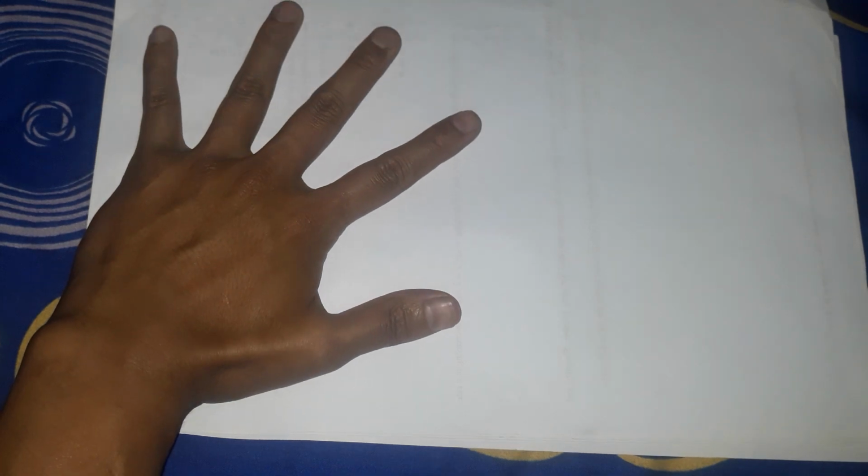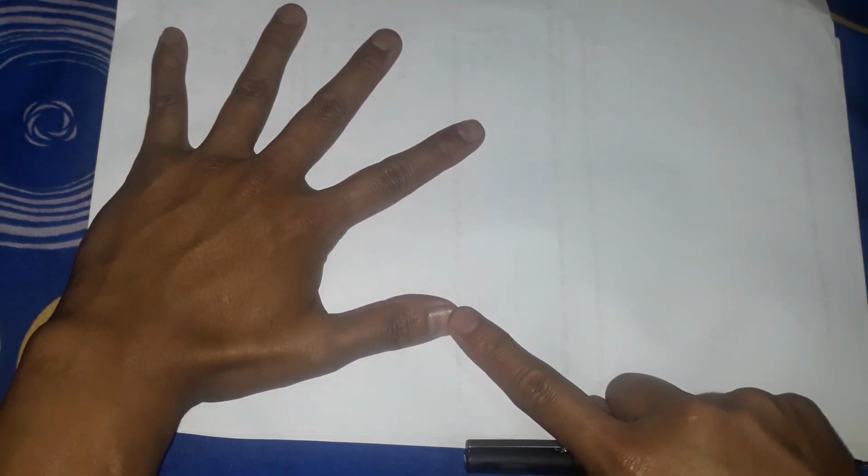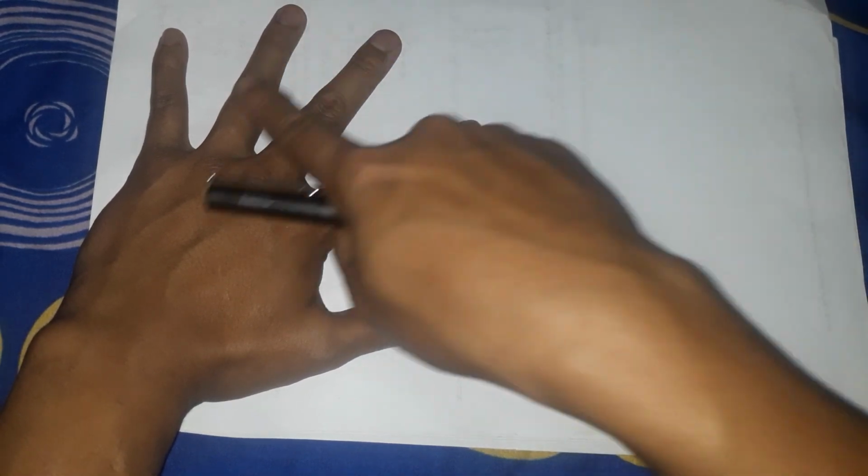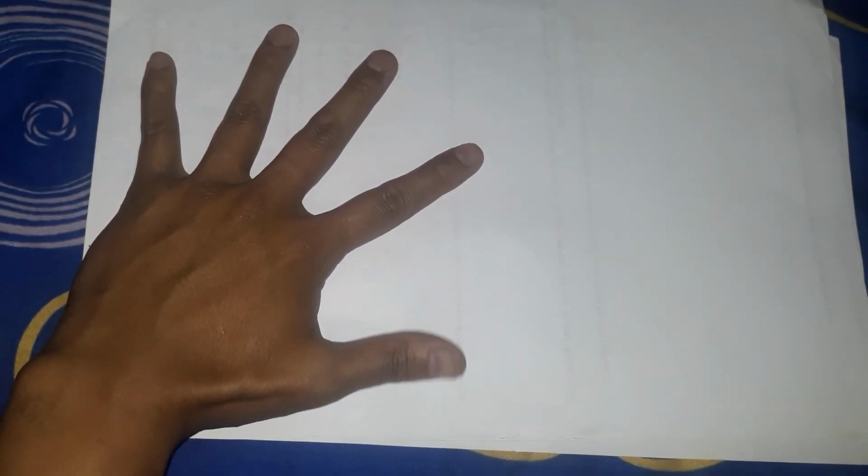Okay, so hello everyone, and for today's video, I'll be teaching you how to evaluate the values of some trigonometric functions by using our fingers. Again, this is our thumb finger, the point finger, middle finger, the ring finger, and the little finger. So for each finger, we will be assigning some special angles.